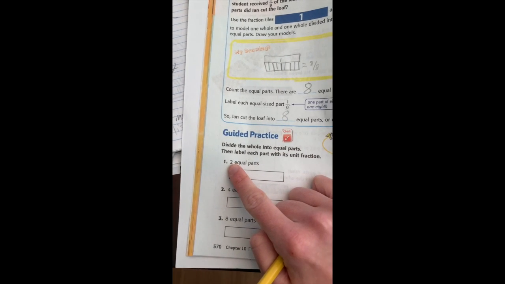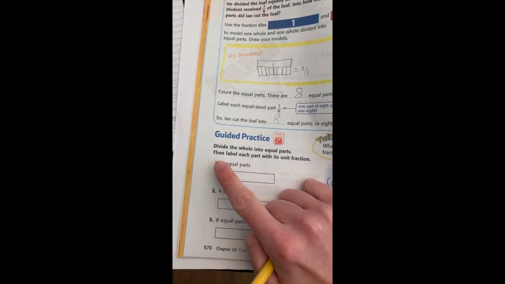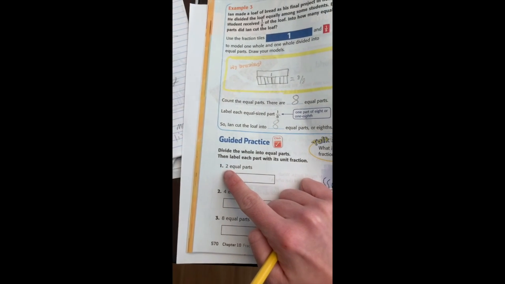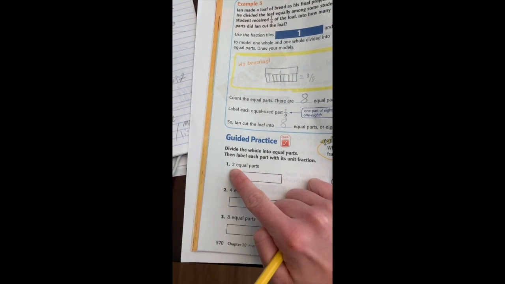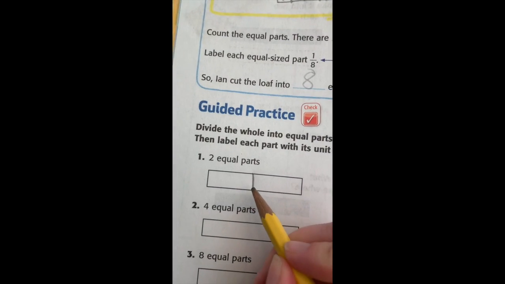Here's a hint. However many parts that you need to cut it into, you always draw 1 less line. So what's 1 less than 2? Just 1. We only need to draw 1 line. And just do your best to make it equal. Mine's pretty equal. Just do your best.